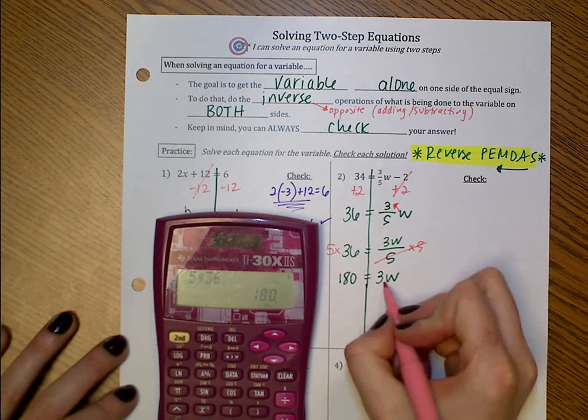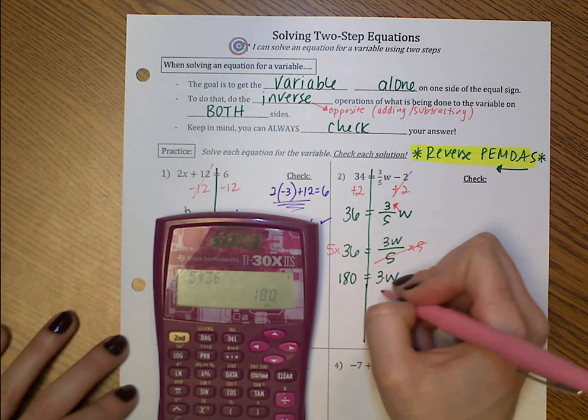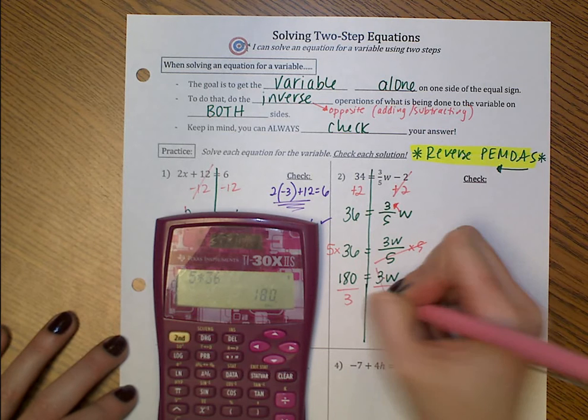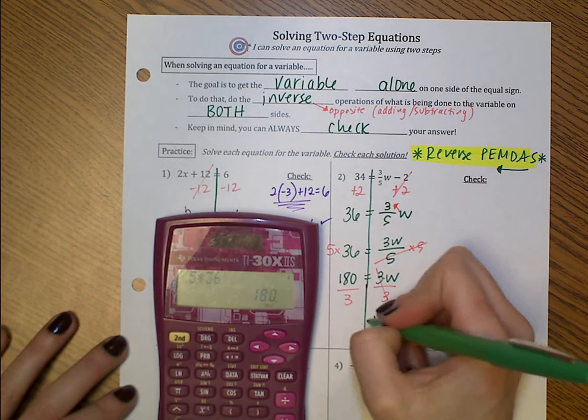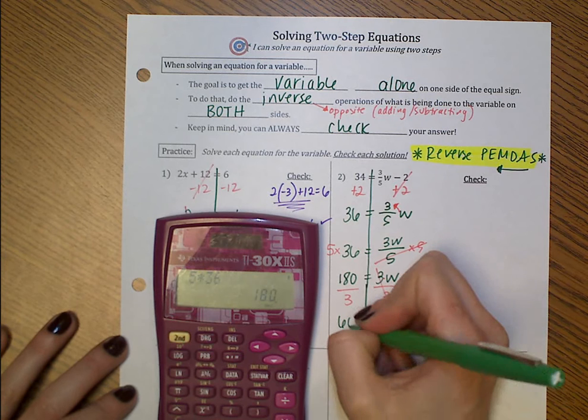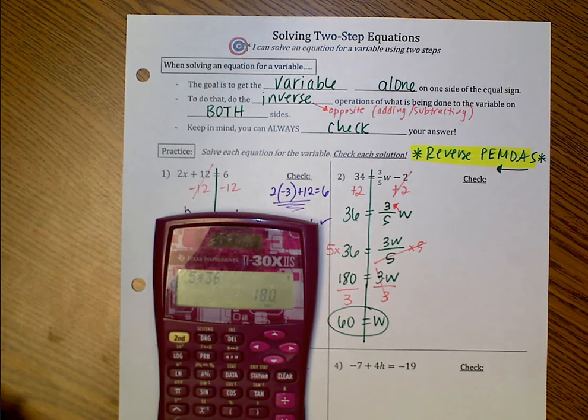Now take care of the 3. You're multiplying, so do the opposite and divide. And I get W equals 60. Okay, so notice I'm just doing the opposite of what's being done to the variable every single time.